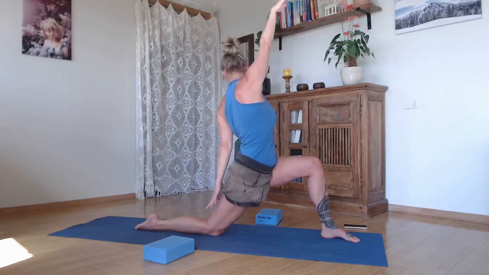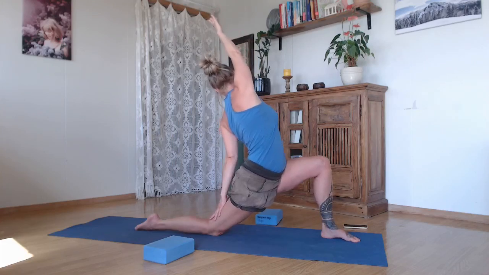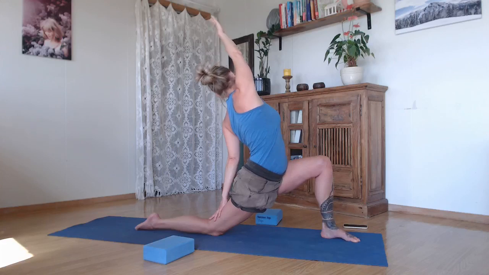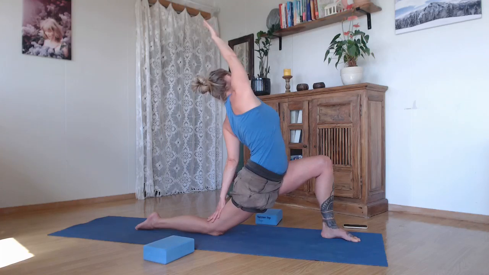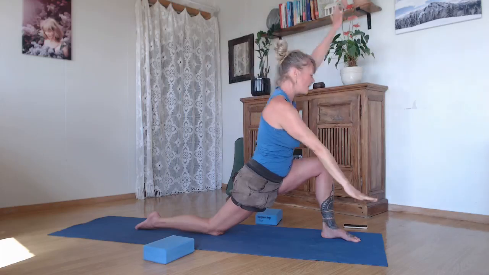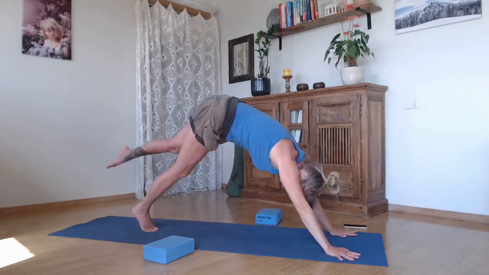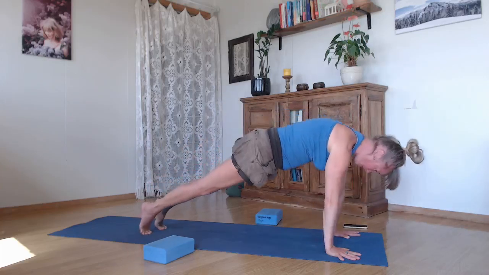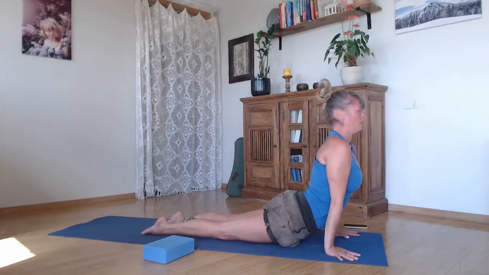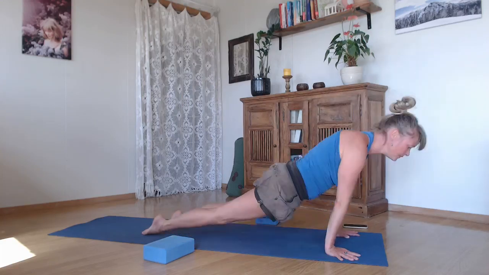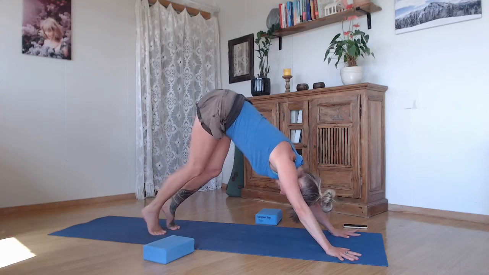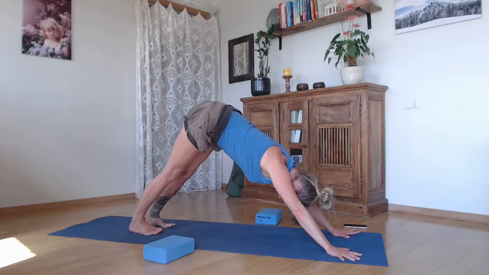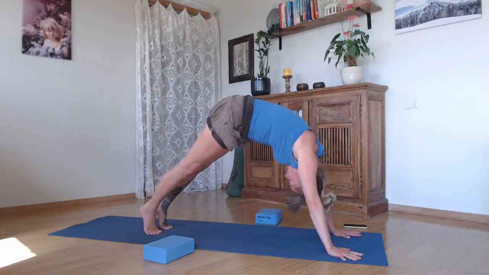And now slide down the back of your leg, right arm up to the sky. Bend the front knee. And arms down to the mat. Three-legged dog. To downward facing dog. Roll into your vinyasa. And then you roll all the way into your plank.